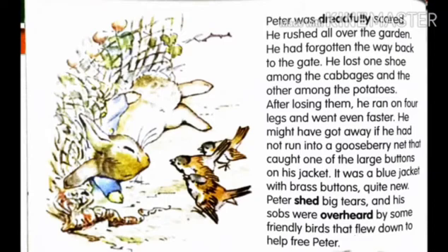Now Peter doesn't know what to do. He started to shed big tears. What do you mean by shed big tears? From where do the tears come? Tears means the drops which come from our eyes. So Peter shed big tears means the tears are coming down from his eyes. And his sobs means whatever he is crying. Sobbing means crying, were overheard by some friendly birds.